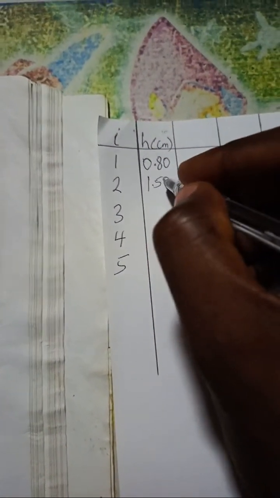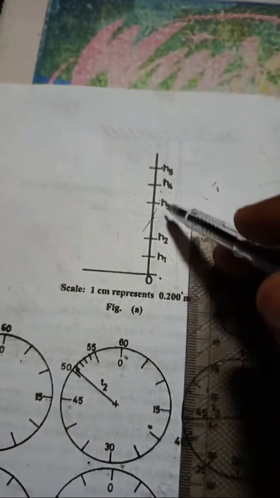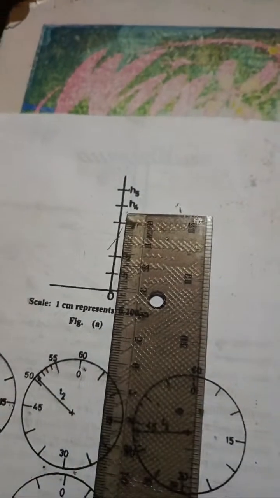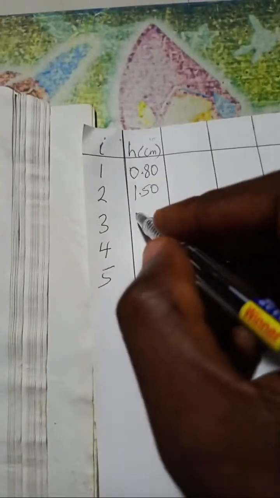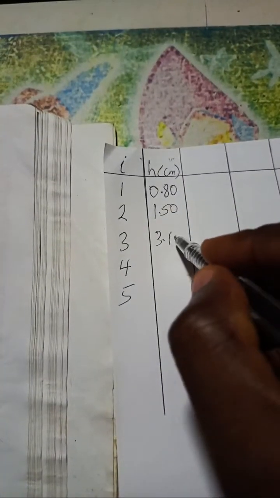Okay, we go to the third one again. So the third one, which is h3 from here, should be 3.1. So we go down, we write 3.1 here, 3.10. We come to number 4 again.